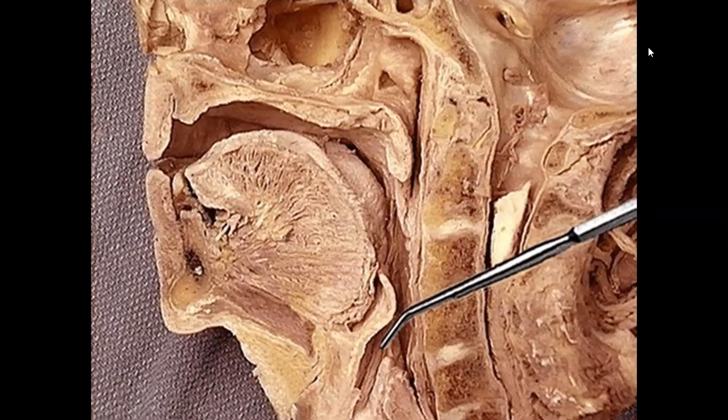Today we will be continuing with the pharynx. In the last lecture, we discussed the different features of the oropharynx, nasopharynx, and the laryngopharynx. Now, in this lecture, we will be discussing the structures that form the wall of the pharynx, the nerve supply of the pharynx, and the blood supply of the pharynx.